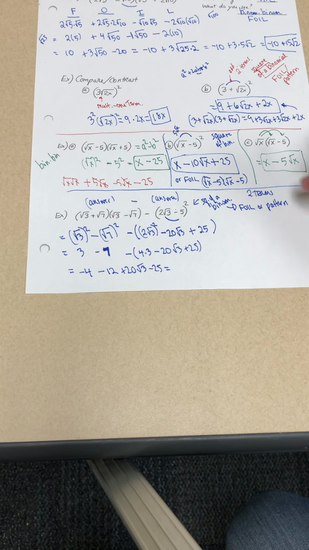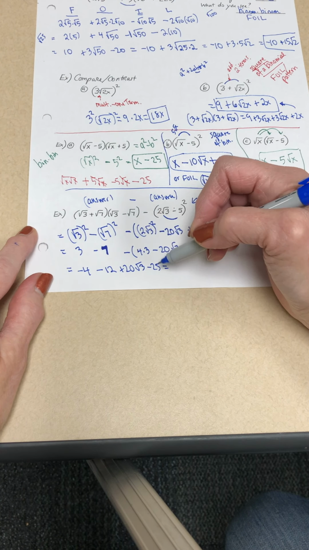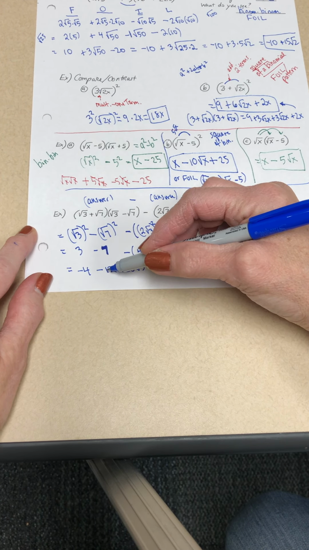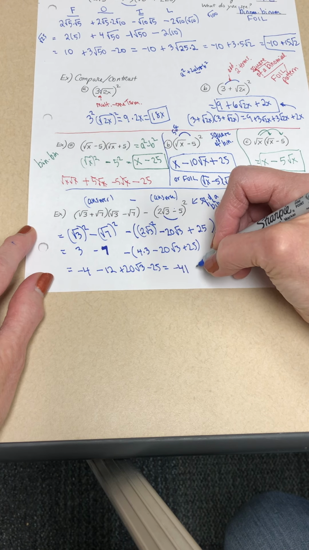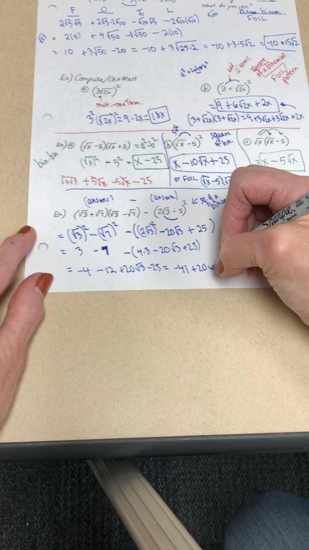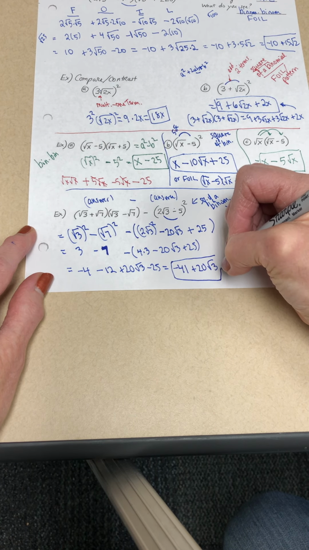And now I do have some like terms. What we have is minus 25 minus 12 is minus 37, minus another 4. That's negative 41 plus 20 root 3. And do not even try to combine those. Those are unlike terms.